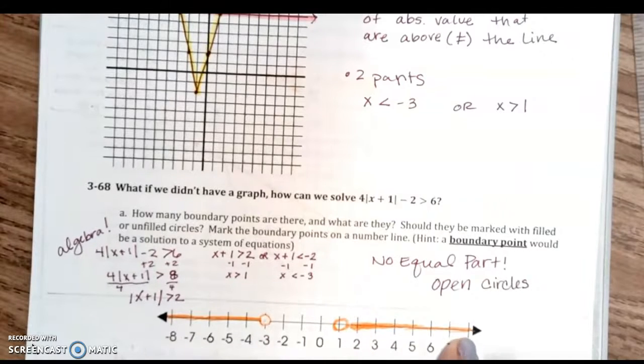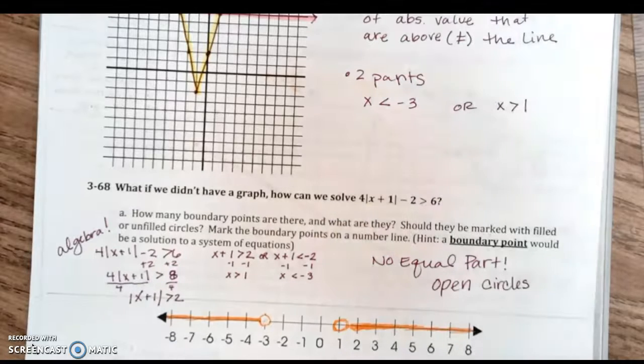Why? Because of the inequality symbol. If you look up at the top of this page, the symbol was greater than, but it doesn't have the equal to part. The one on the previous page was less than. That's the major difference in how they're graphed and shaded.